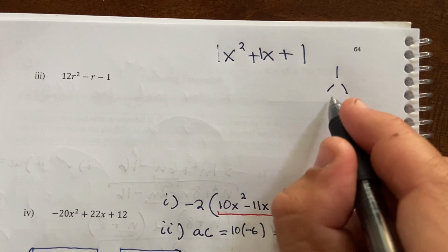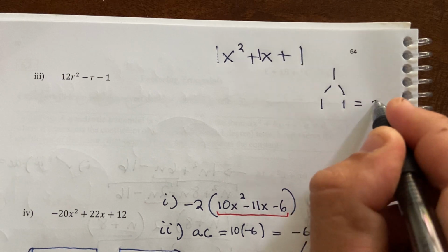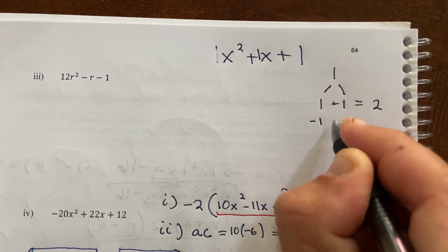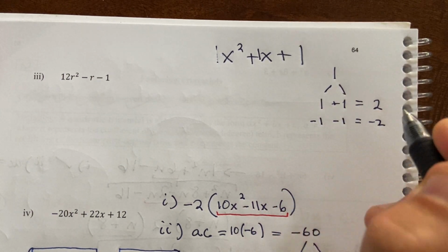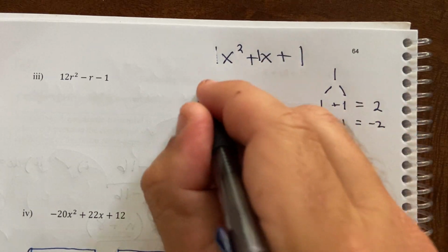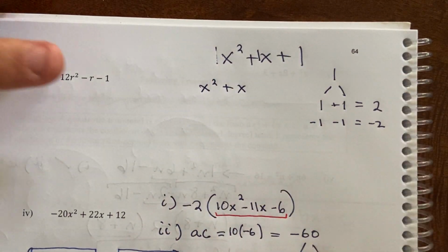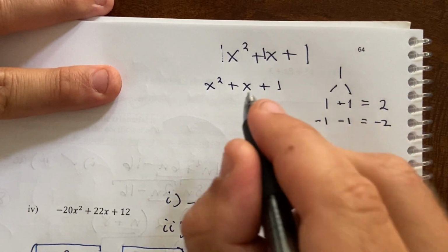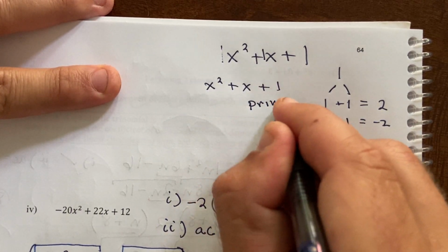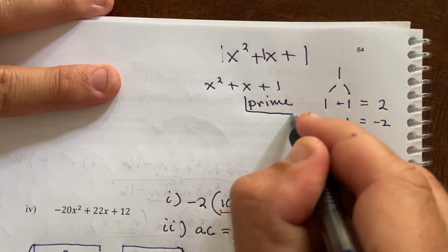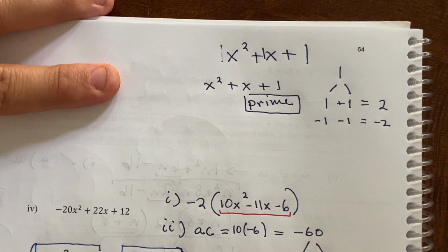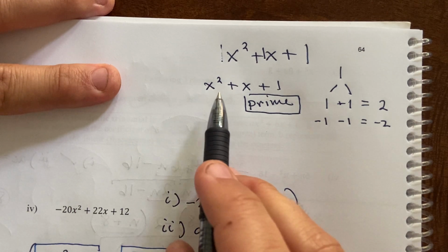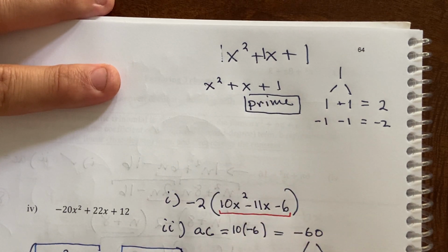And this just doesn't work, right? 1 and 1 add up to 2. -1 and -1 add up to -2. So this polynomial, x squared plus x plus 1, I'm just making up one, we would call that prime. Just like when we have a number that doesn't factor, if we have a polynomial that doesn't factor, we call it prime.